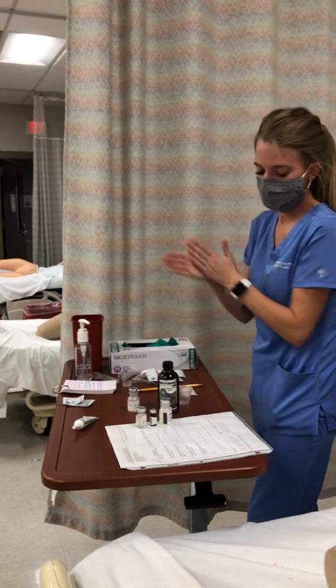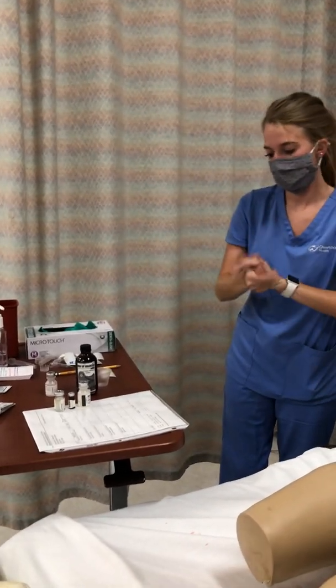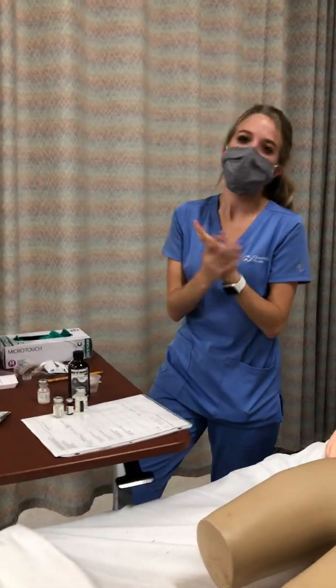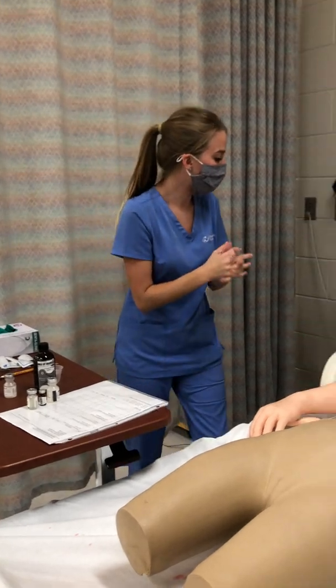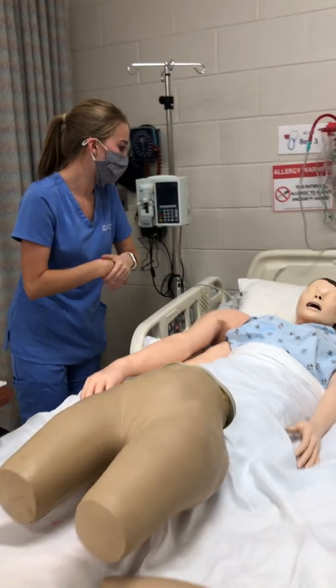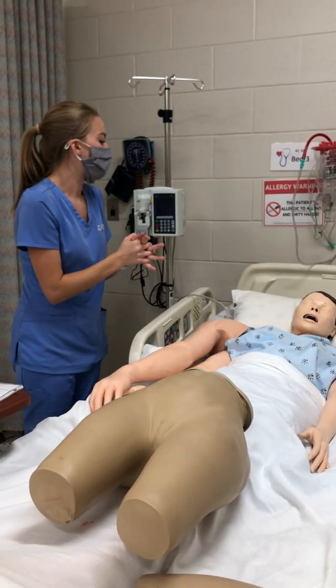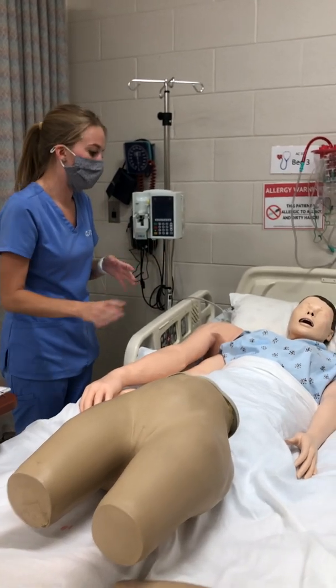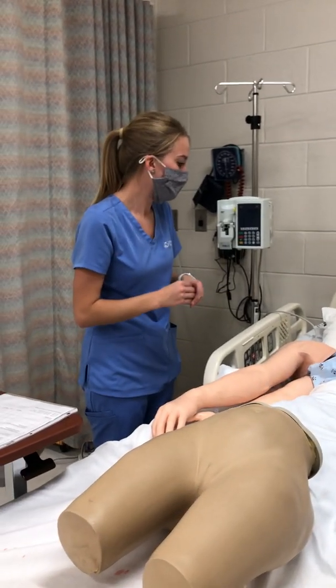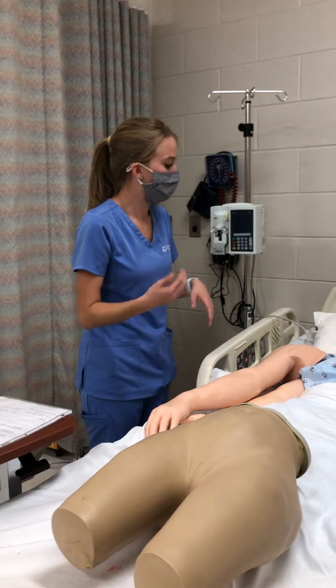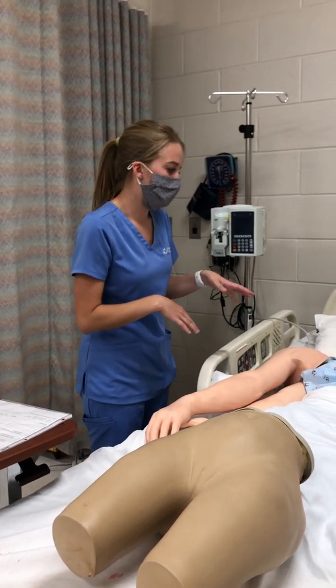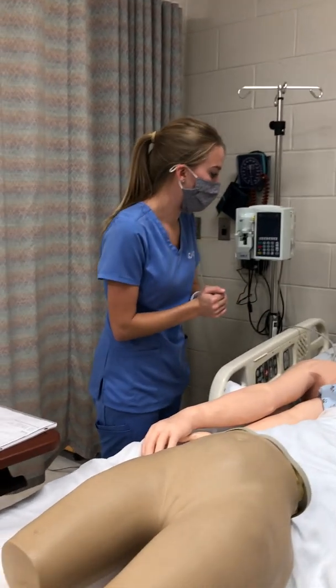Wash my hands. And then I would just make sure my patient was okay. Are you okay? Are you having any kind of discomfort or pain? Okay, I'll be back in 30 minutes to check on you to make sure you're okay with your medication. If you need anything before that, just let me know. If you notice anything out of the ordinary, just push your button and let us know.